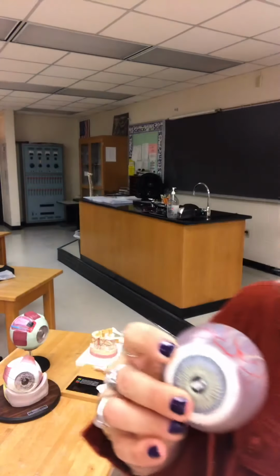Okay, I'm gonna take this and open it up. This is like those little babushka Russian dolls. Okay, here you go. And now what do we have in here? Oh, I didn't drop the lens. That was probably the conjunctiva that I dropped.